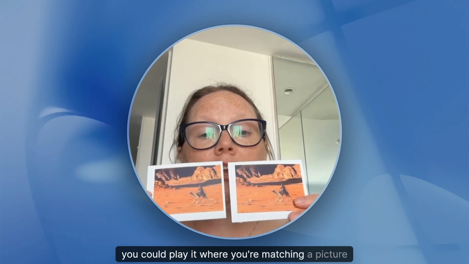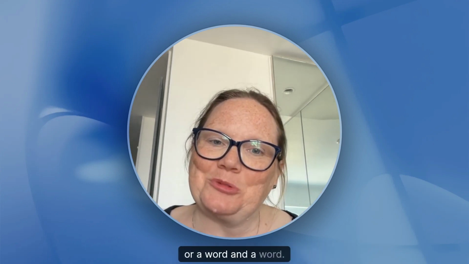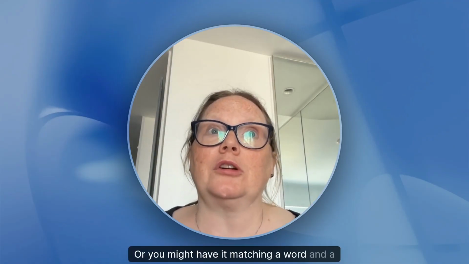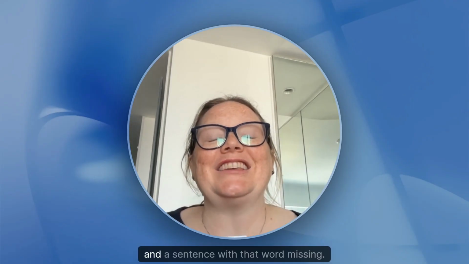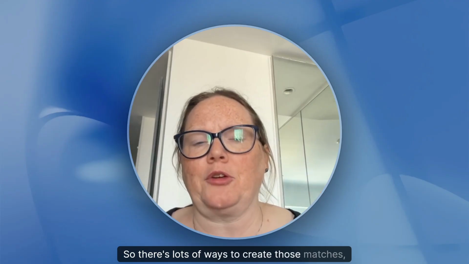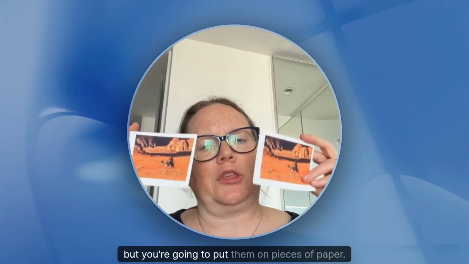Of course, you could play it where you're matching a picture and a picture, or a word and a word, or you might have it matching a word and a definition, or a word and a sentence with that word missing. So there's lots of ways to create those matches, but you're going to put them on pieces of paper.